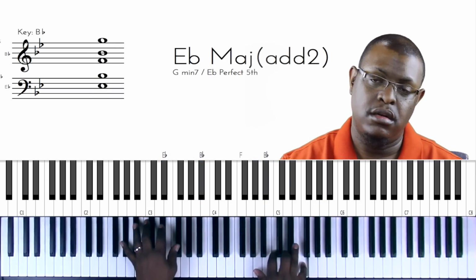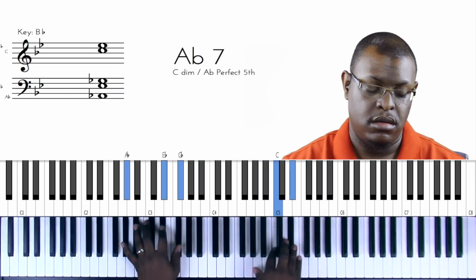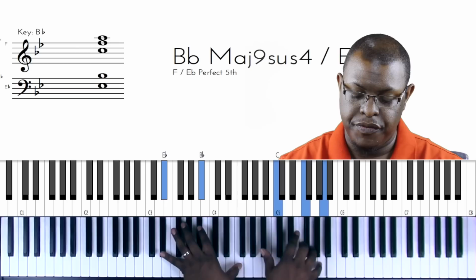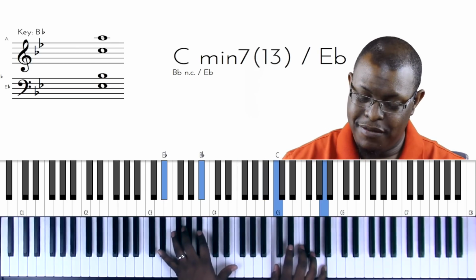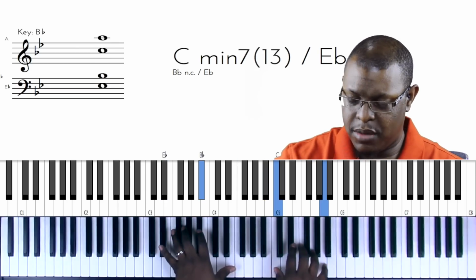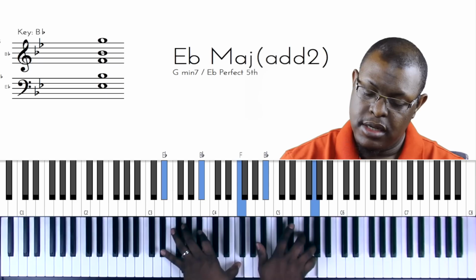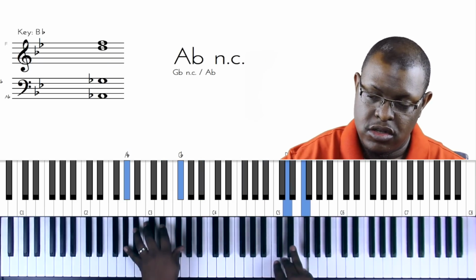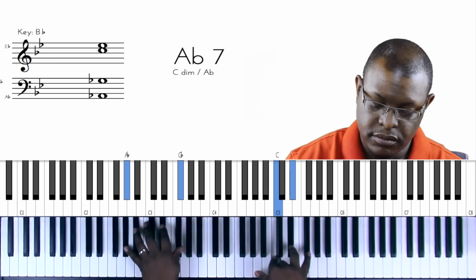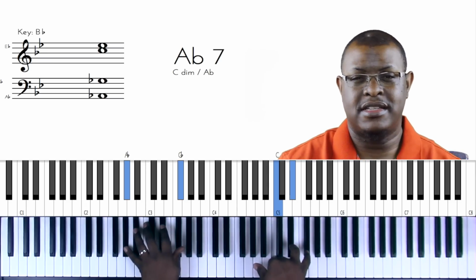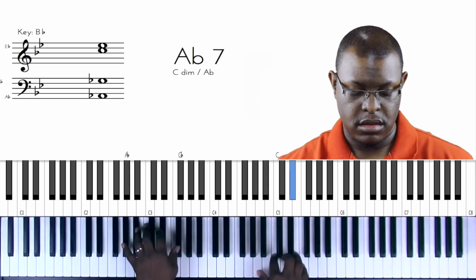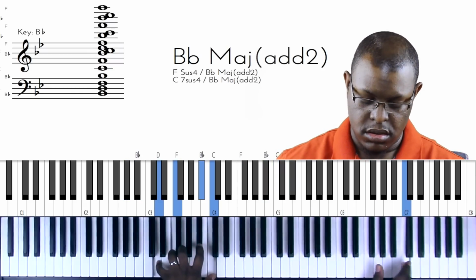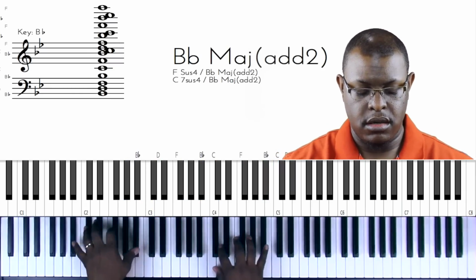So this is just E flat 6 with the sharp 11, right? And then I went to the A flat 7 sharp 11. The whole idea behind that is it's like the second half of the backdoor progression. And then, all right. So again.